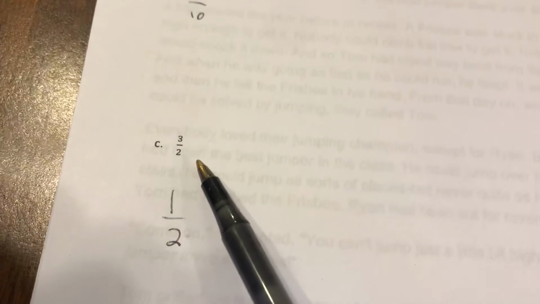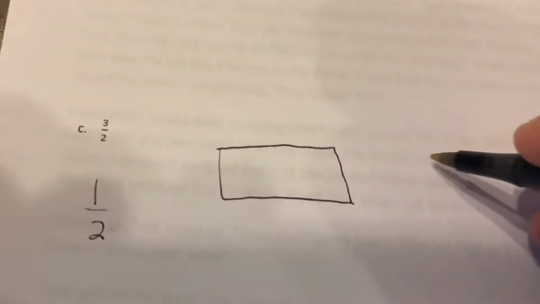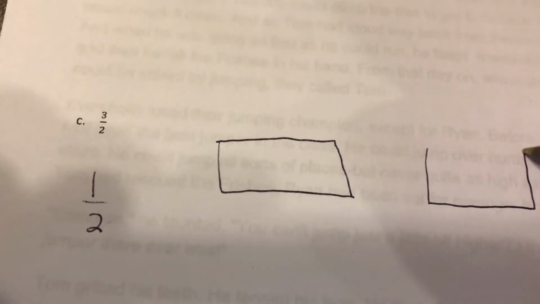All right, so now this one, we have a numerator that's larger than the denominator. Excuse me, I jumbled my words there. The numerator is bigger than the denominator. All that means is that fraction is more than 1. I'm going to do some of the work here for you. I literally have 3 half pieces.